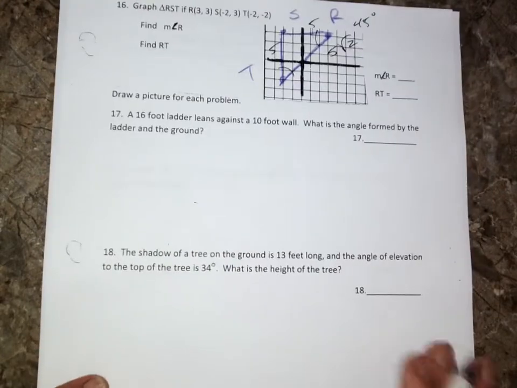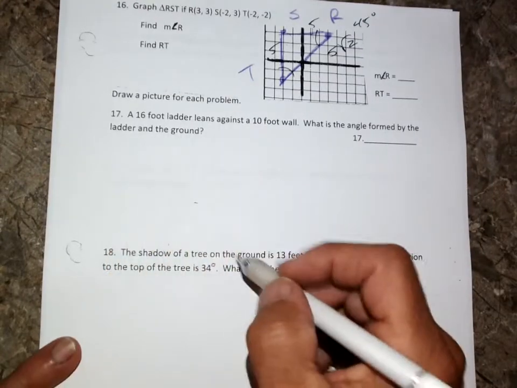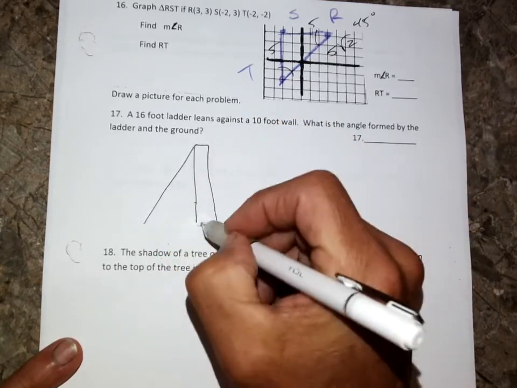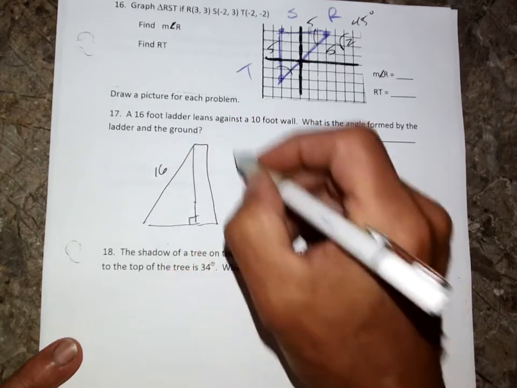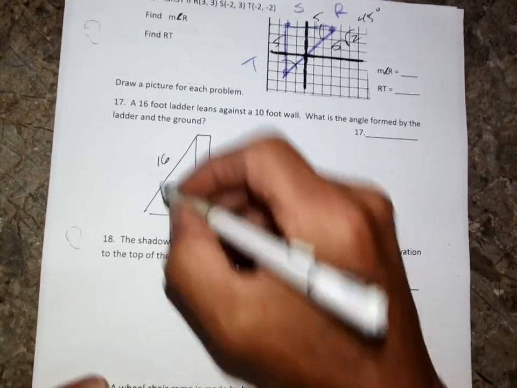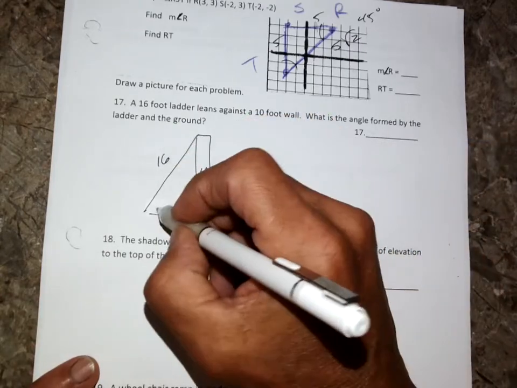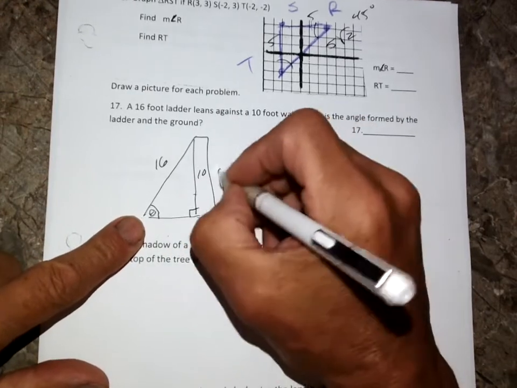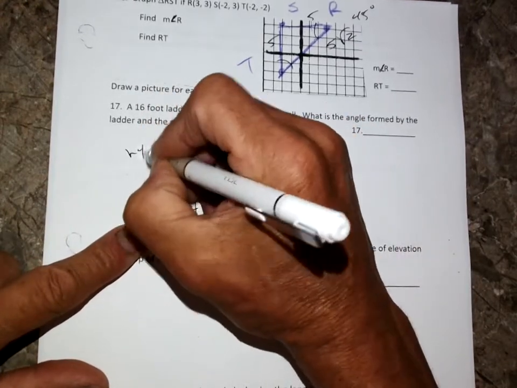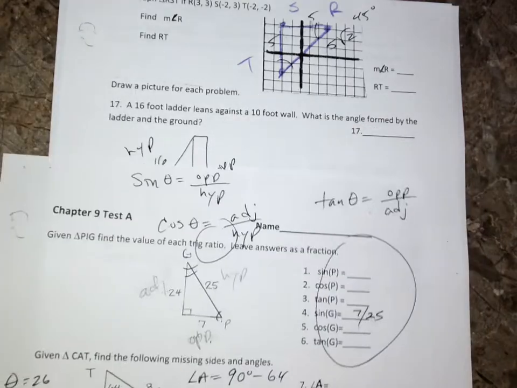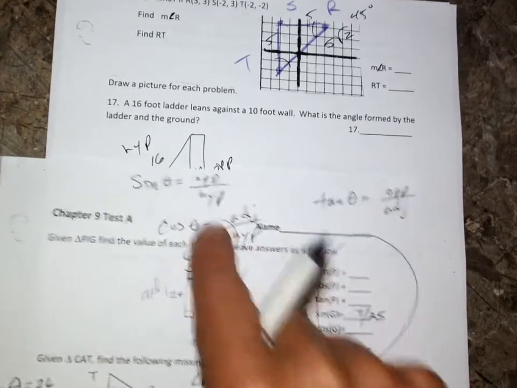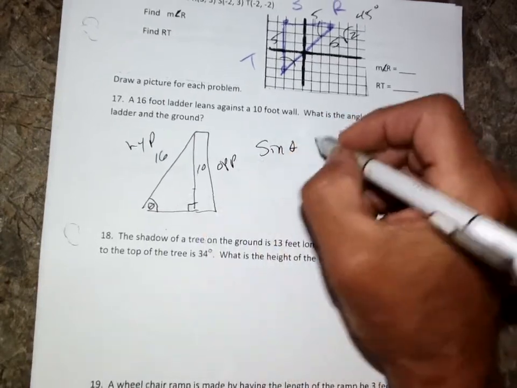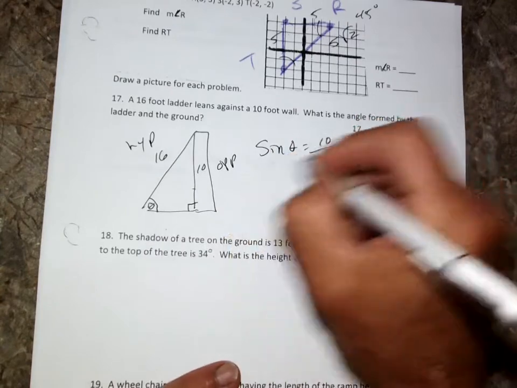17. Let's do it. 17, a 16-foot ladder leans against a 10-foot wall. So here's my wall and a 16-foot ladder, right? So that's 16, 90 degrees, and a 10-foot wall, right? What is the angle formed by the ladder and the ground? That angle right there, call it theta. Well, check it out. That's my opposite side. That's my hypotenuse, okay? Opposite hypotenuse got to be sine, right? So we're going to set up sine of theta equals my opposite, which is 10, over my hypotenuse, which is 16.